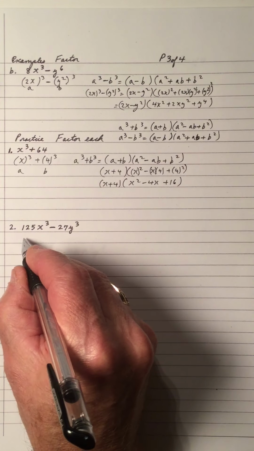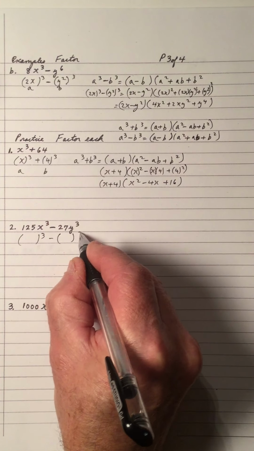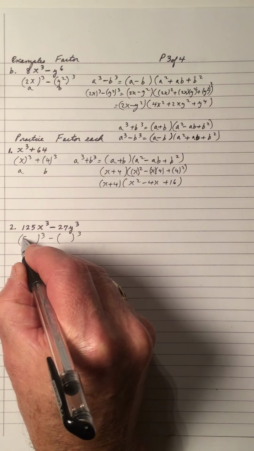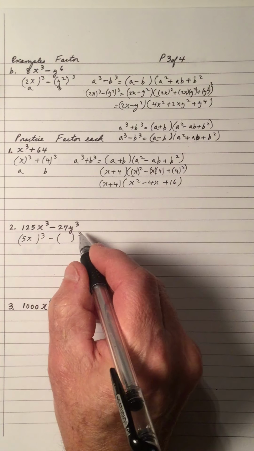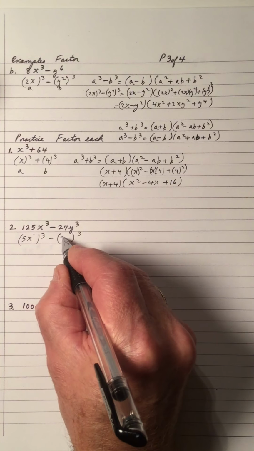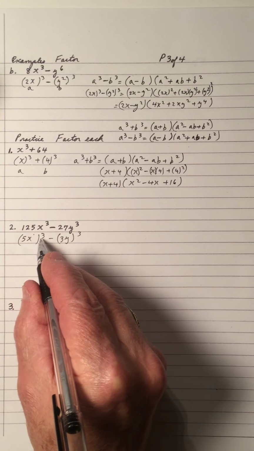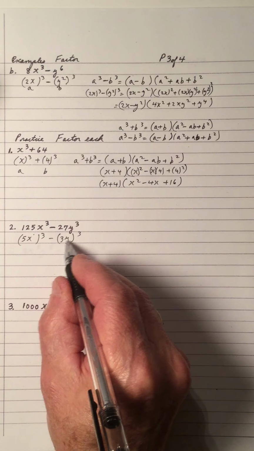Check my work. So I have to go something cubed minus something cubed. 25 is 5 cubed, and that's an x. 3 into 3 goes once. 27 is a 3 cubed, and you got a y being cubed. So that's 5x all cubed and 3y.